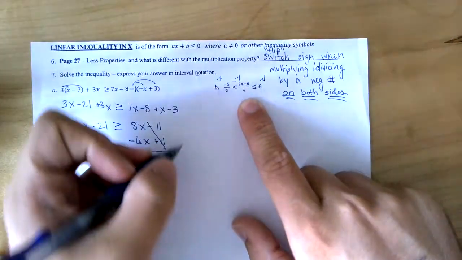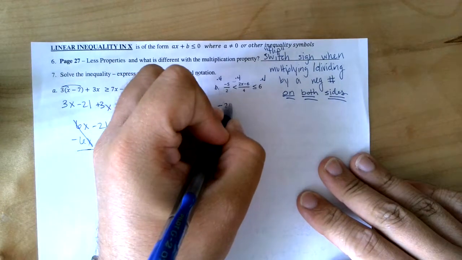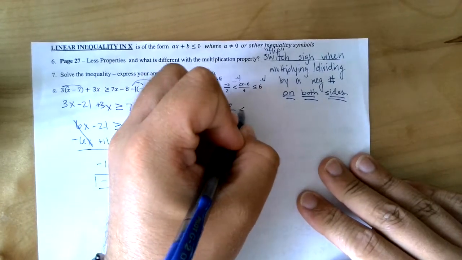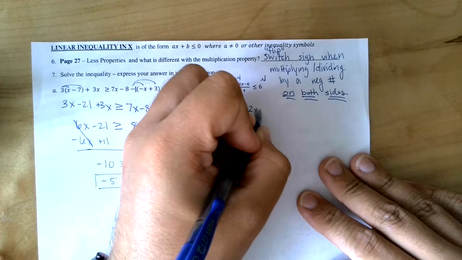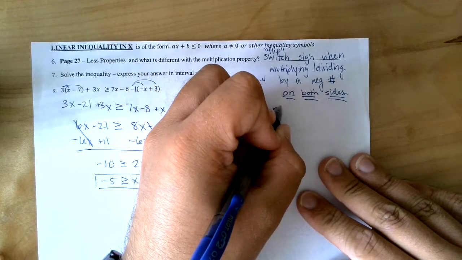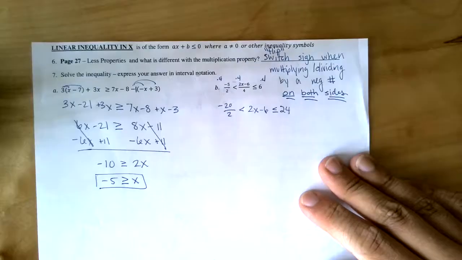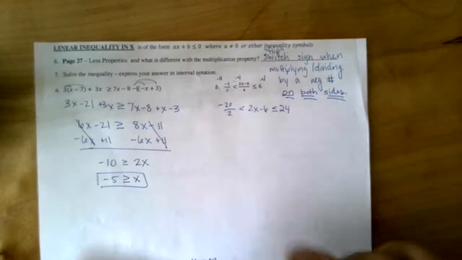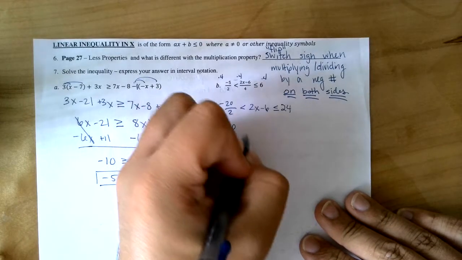So when I multiply everything by 4 here, I'm going to get negative 20 over 2 is less than 2x minus 6, which is less than or equal to 24. Now negative 20 over 2 is negative 10.